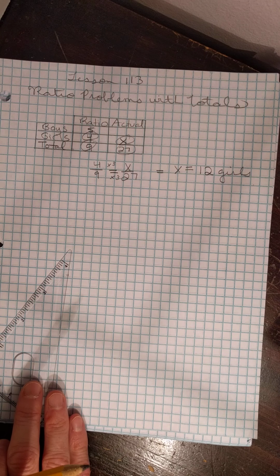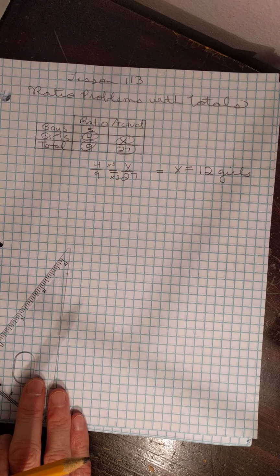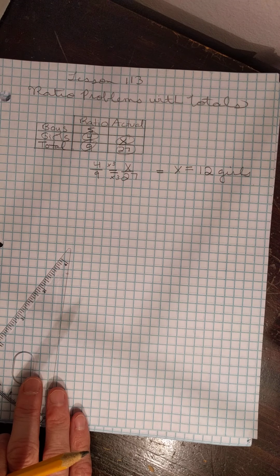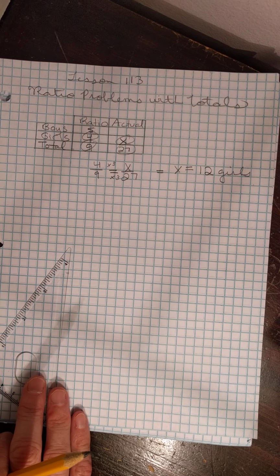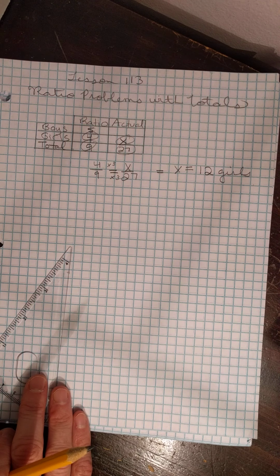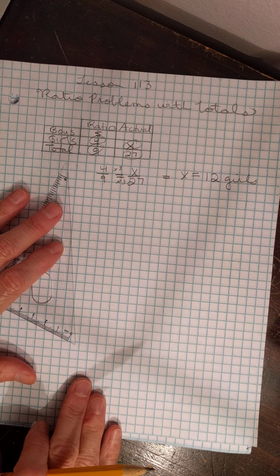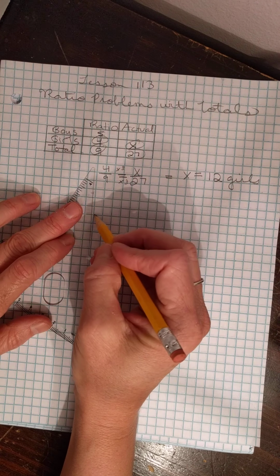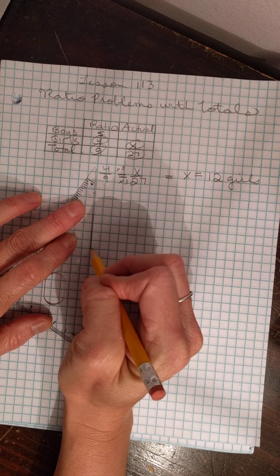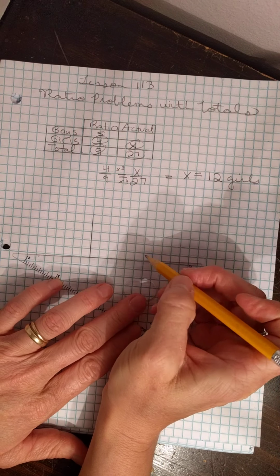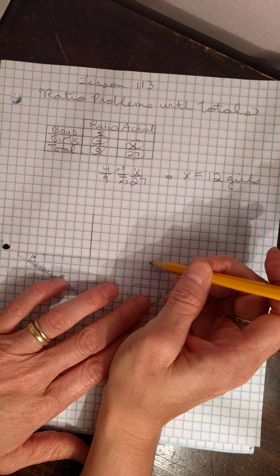In the example in the book, they tell us the ratio of football players to band members on the football field was 2-5. Altogether, there were 175 football players and band members on the football field. How many football players were on the field? So we're going to do the same general idea. We'll have a ratio box, but since we're dealing with totals here, we're going to add the row for totals.